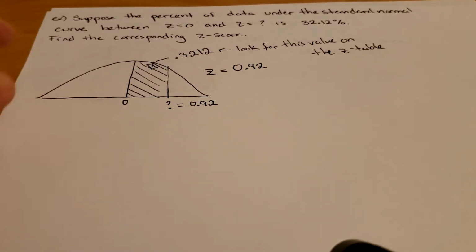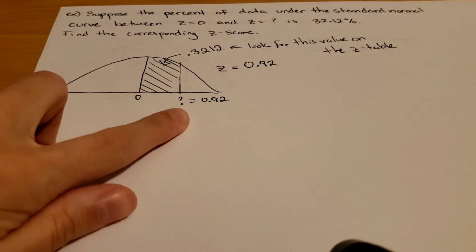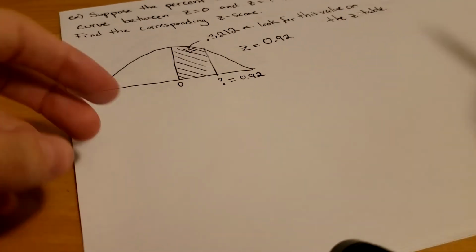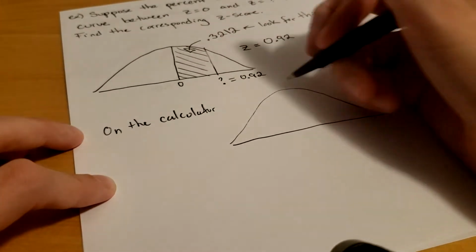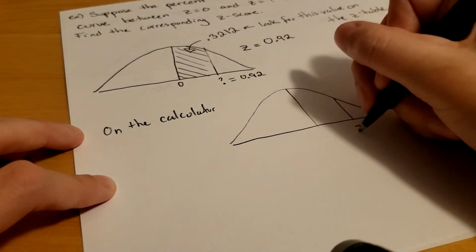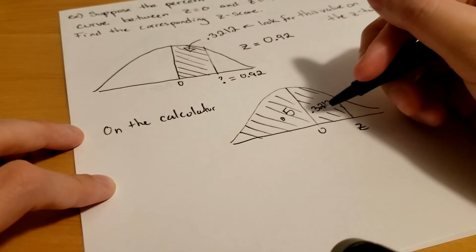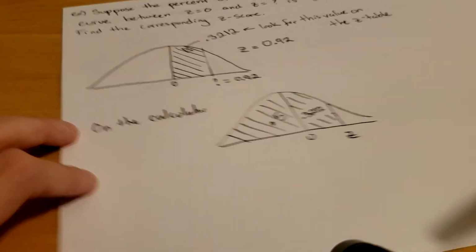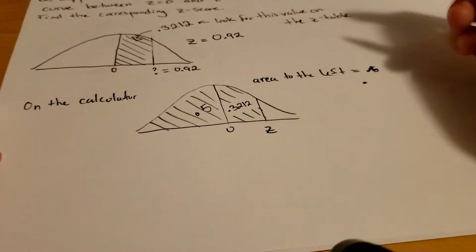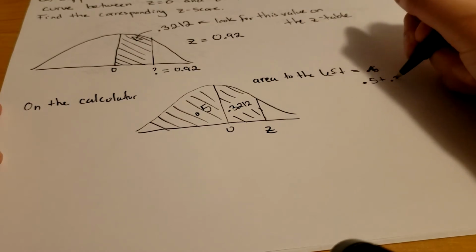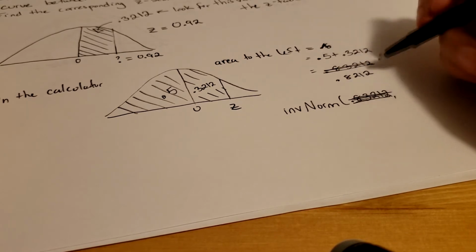This is the one we had before, where we were given a piece of area between the mean and some unknown z-score. On the calculator, draw our picture again, we have to find the area to the left. We know this piece is 0.5, this piece is 0.3212, so our area to the left is going to be equal to 0.5 plus 0.3212, which is 0.8212.